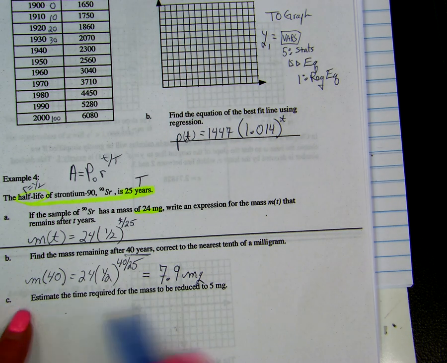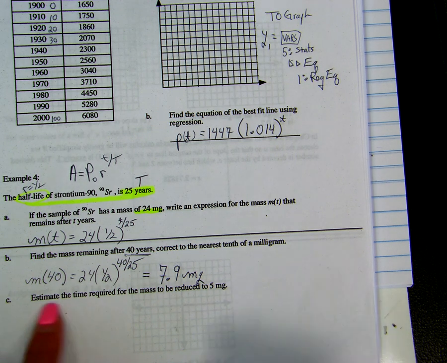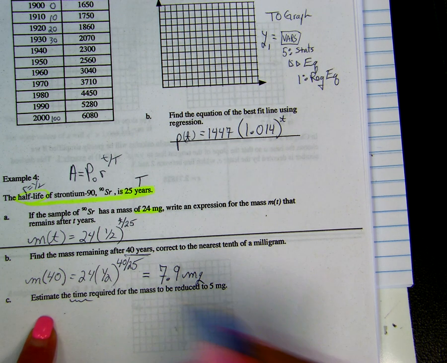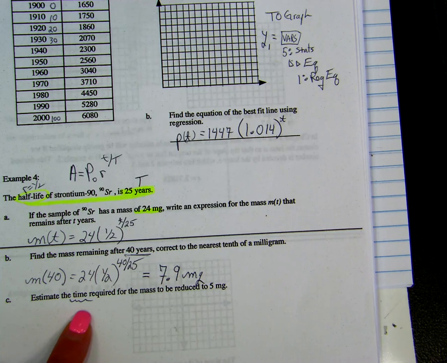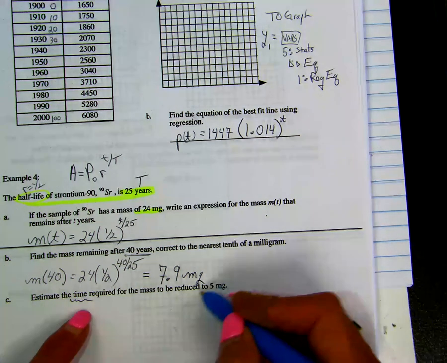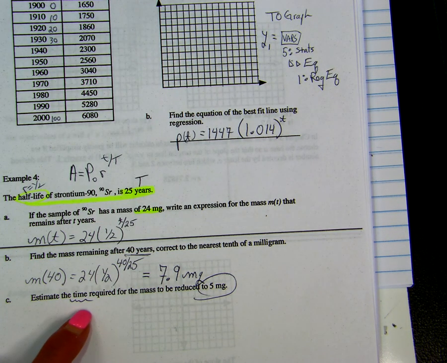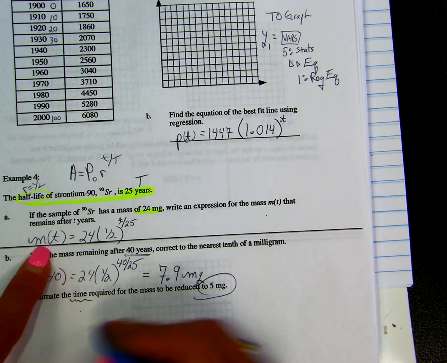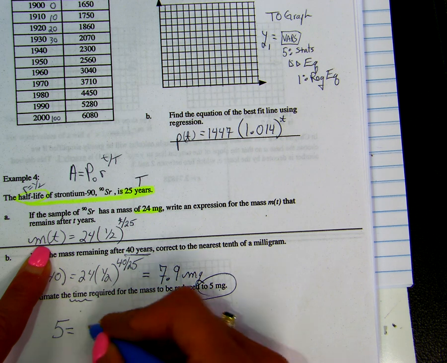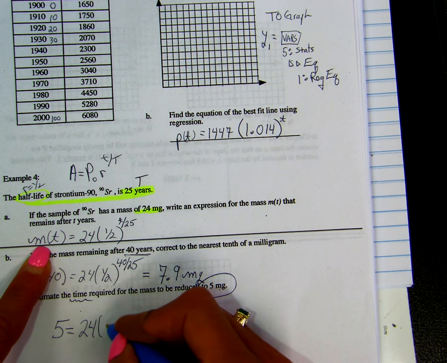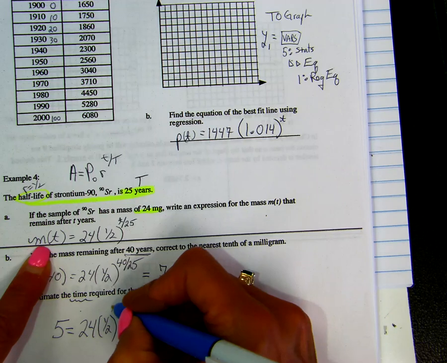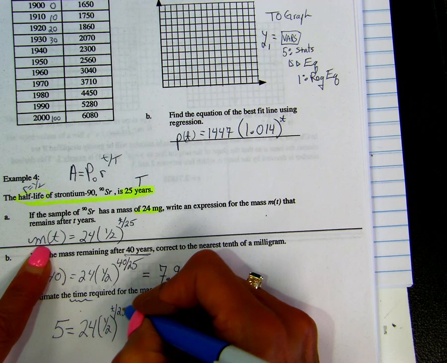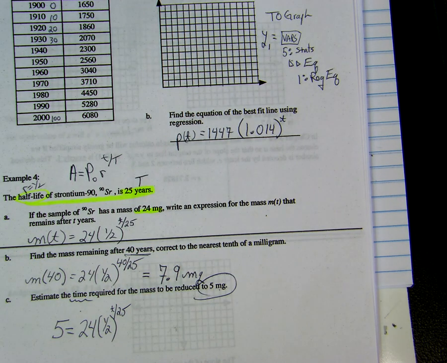Okay, so the next question is different because now it's asking you to find time. That is, like, find the x variable. When you know the mass, you know the y value. So if the mass is 5 grams, we have this problem. 5 is equal to 24 times 1/2 to the little t over 25. And now the variable is in our exponent. How do we solve a question like that?